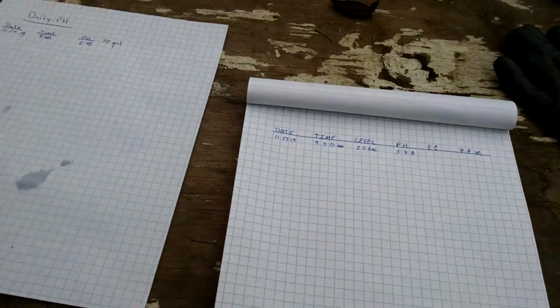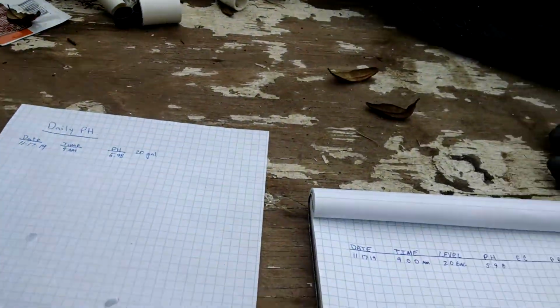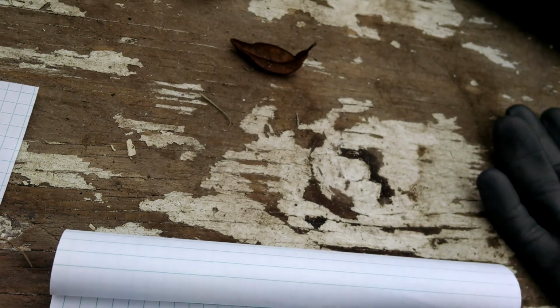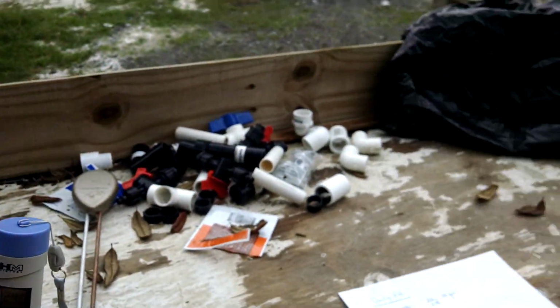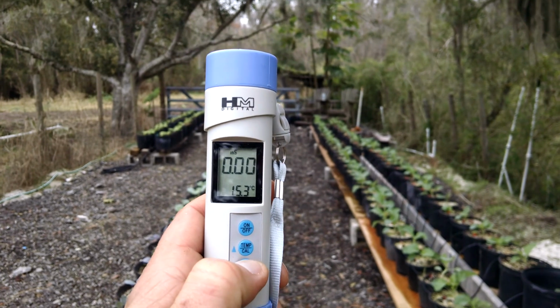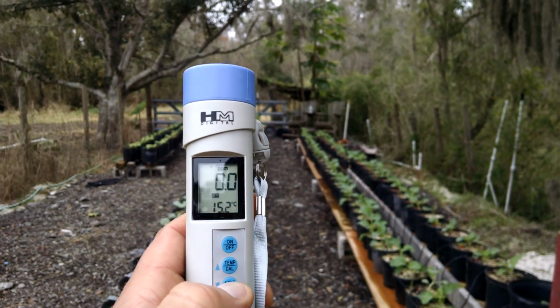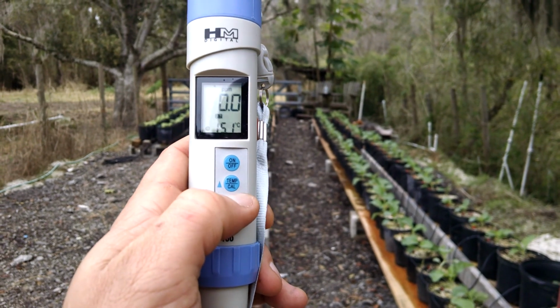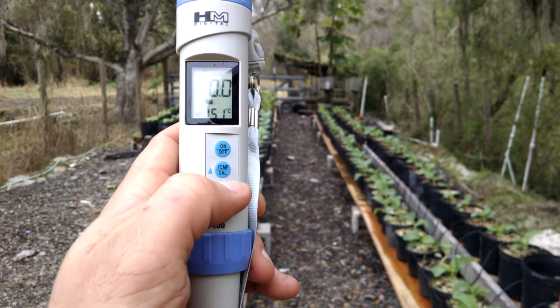So what was that, 240? I'm gonna go ahead and write that down. 2.4. And then my ppm, I'm gonna go ahead and change the scale on this. Ooh, you can kind of see it like that. At ppm, that's a 0.7 reading.